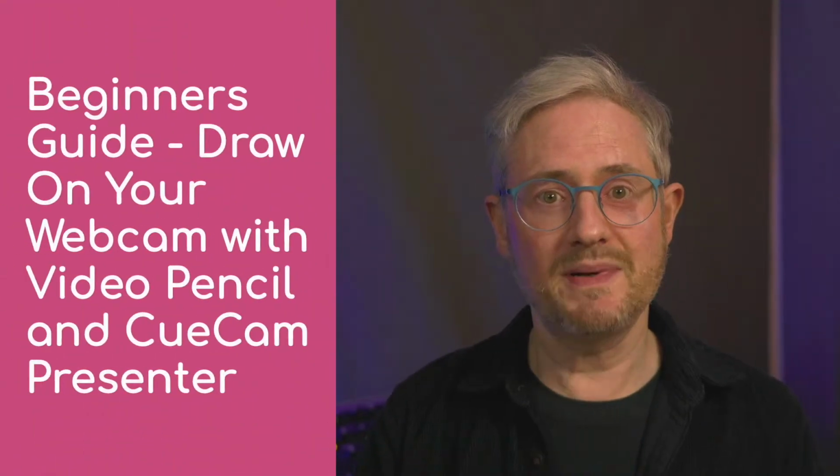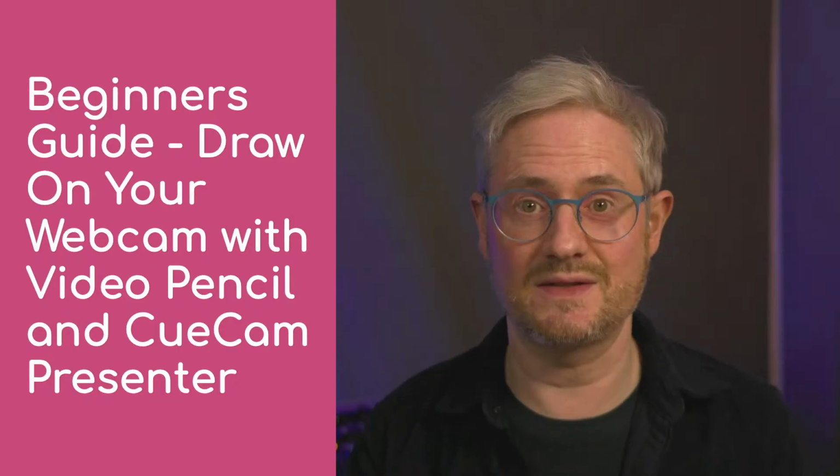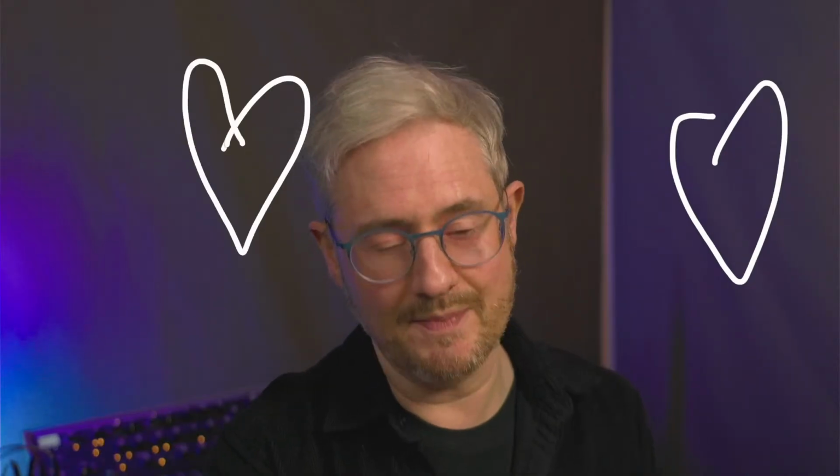So, beginner's guide: draw on your webcam with Video Pencil and CueCam Presenter. That's what we're talking about. Have you ever seen someone do this on Zoom? The idea is we're drawing directly into the webcam. No screen shares, no disruptions, just direct communication. It's just beautiful. We can change colors, we can do different stuff. How cool is that?